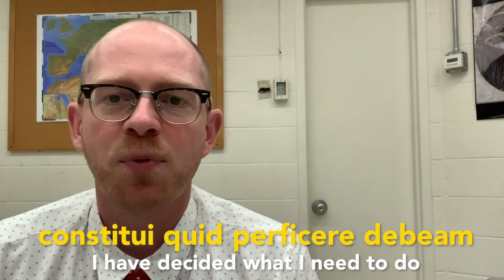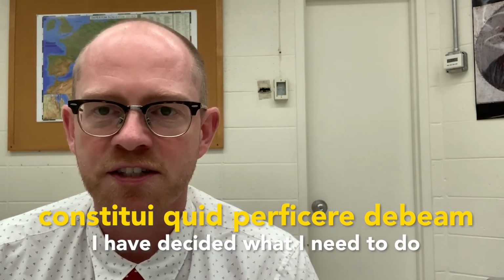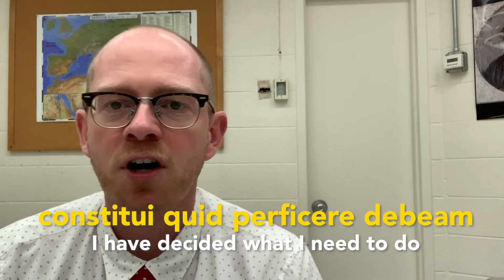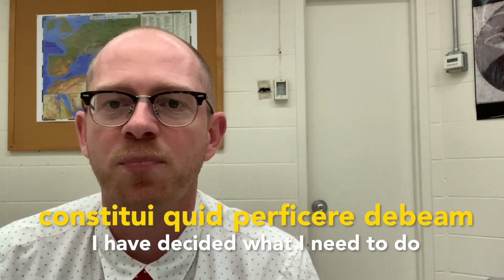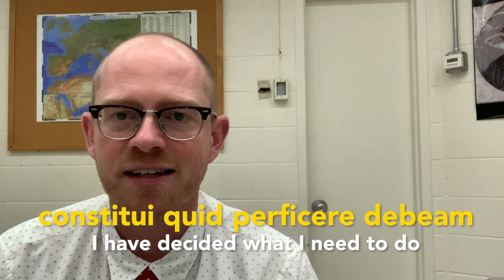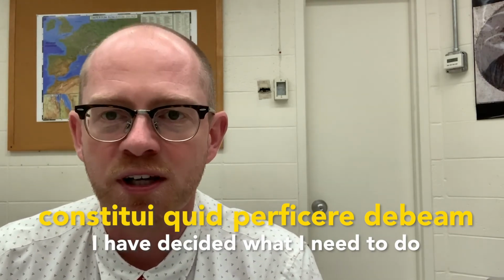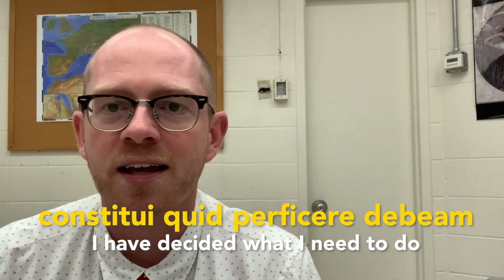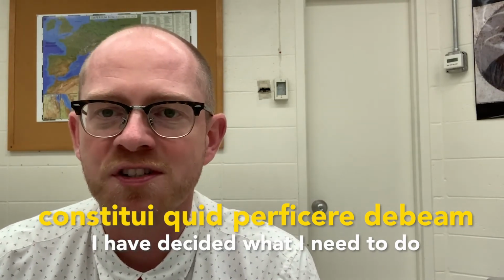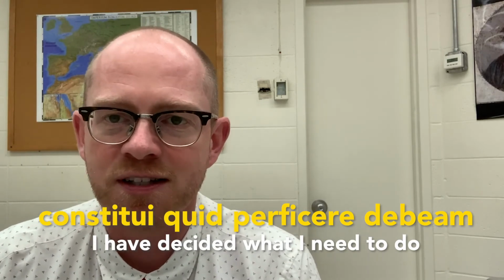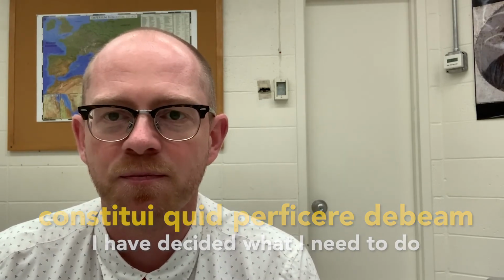The present perfect, when used in Latin, introduces primary sequence subjunctives. So, in the example, I have decided what I need to do, here the main verb I have decided is present perfect and therefore initiates primary sequence. In Latin, this would be constitui quid perficere debeam. And here the verb in the subordinate clause, debeam, is present subjunctive in primary sequence.